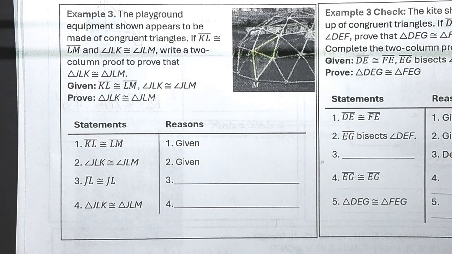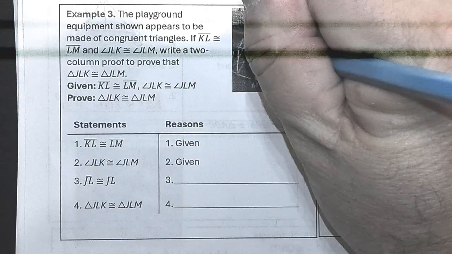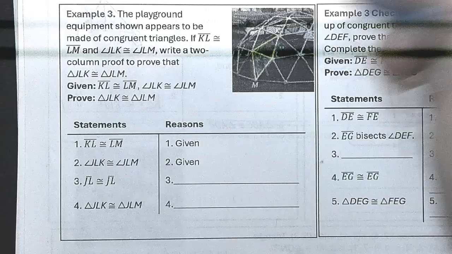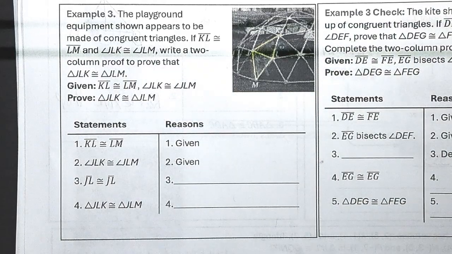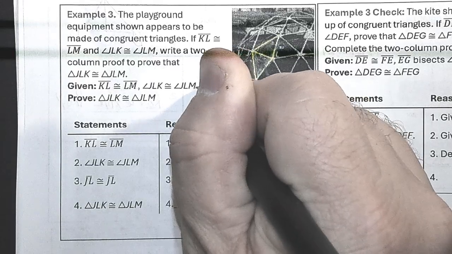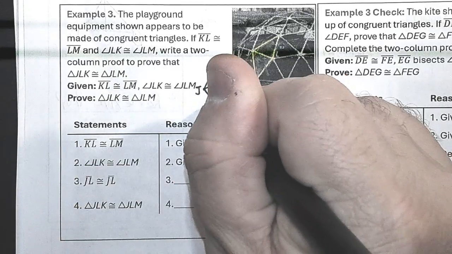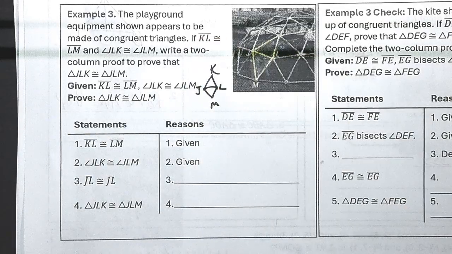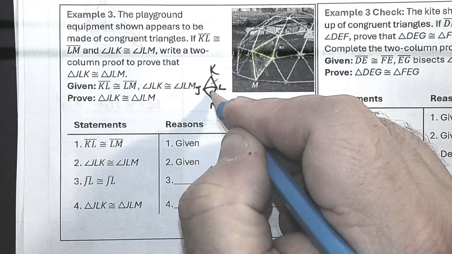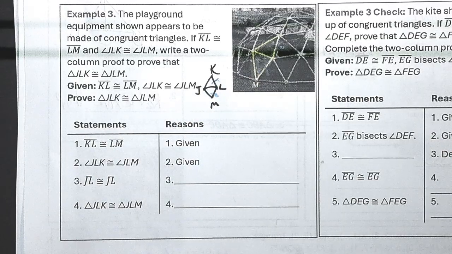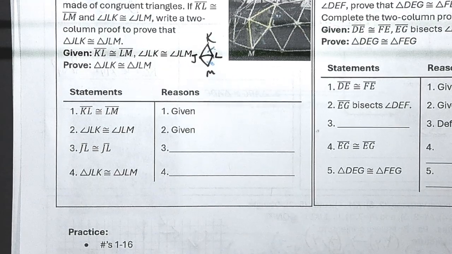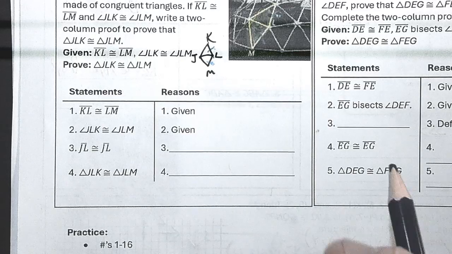So we're going to try this. KL. LM. Maybe you can see that. Let's just do kind of like this. So maybe that's a little easier. So again, KL and LM, so here and here are congruent. And that's given. We can kind of double knock this out because it's a little aggravating when we can't see it very well.